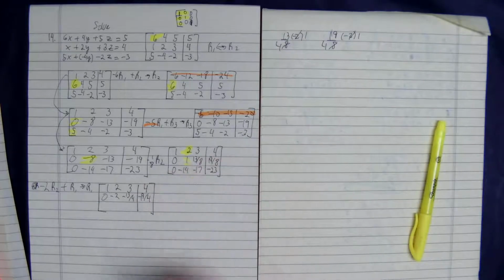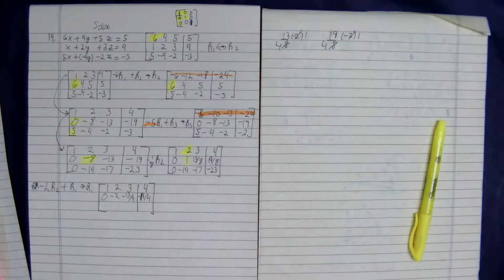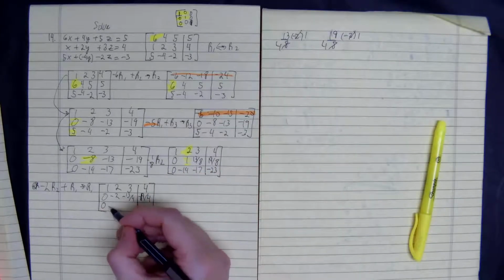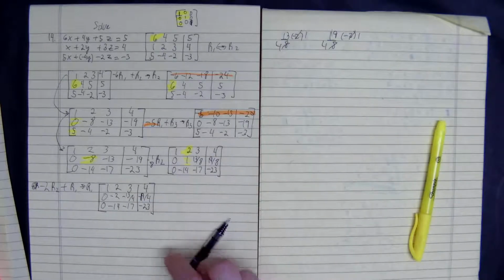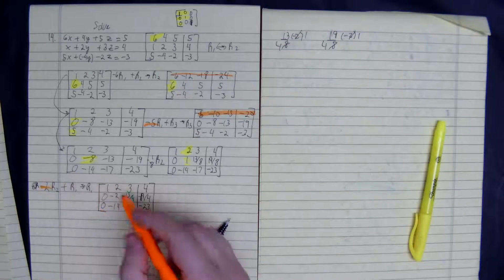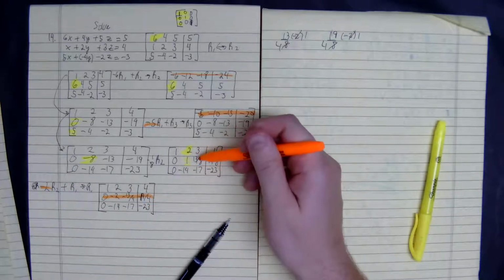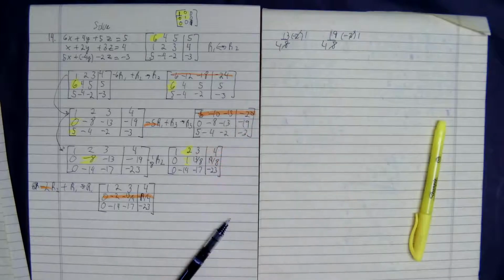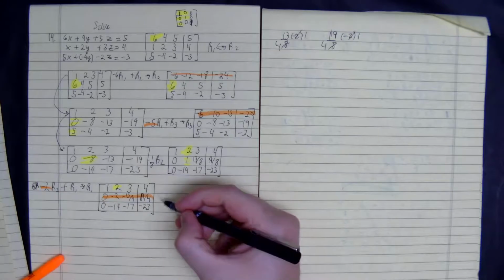Don't forget the 19. That's a 19. -19/4, and then the last row didn't change: 0, -14, -17, -23, and what we did is we multiplied by -2. Let me just make sure I didn't do anything wrong. 0, good, okay. Our goal here was to make this 2 into a 1, so let's put this into action now.